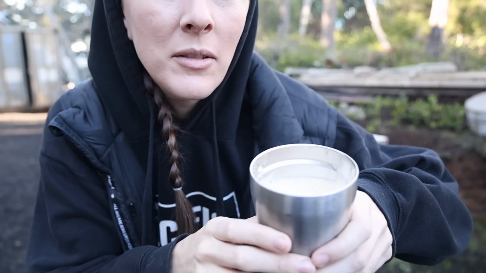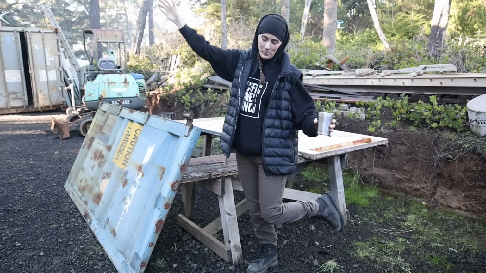We got the air compressor running, we got our jet fuel brewed. Can't really see this, but this is a nice little latte. And we are just gonna jump right into it, get started: plasma cutting, welding, grind, weld, paint, repeat, but no painting today. Okay, let's go.